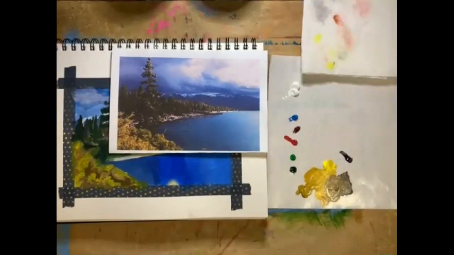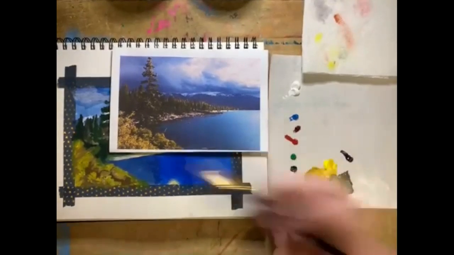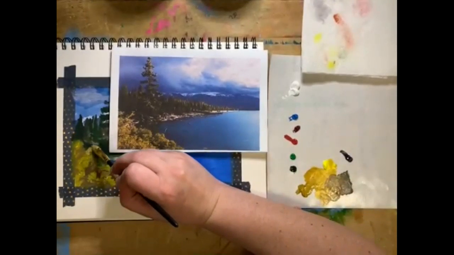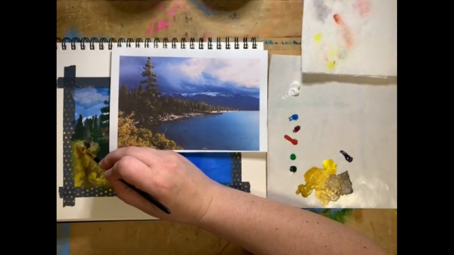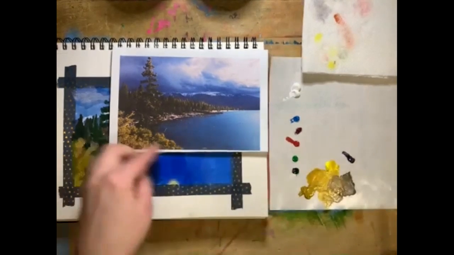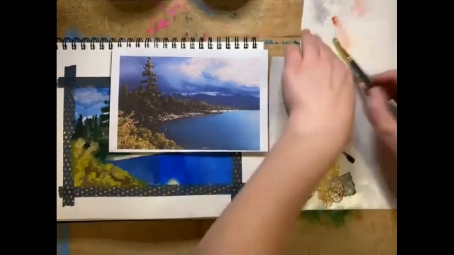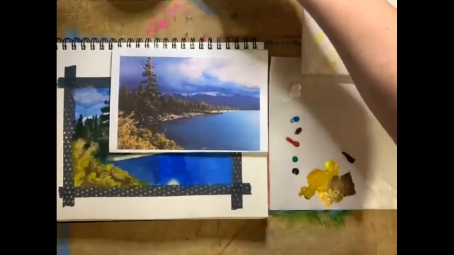Just start to build those layers, build that texture. And think too, foreground, what we see up front is generally more crisp and in focus than what we see in the distance too.